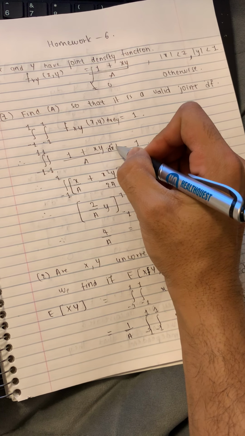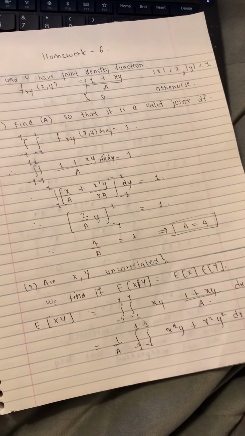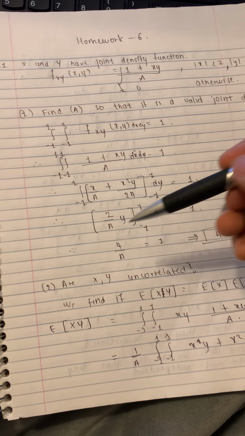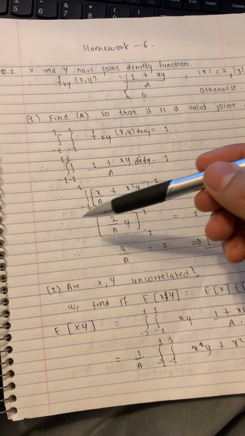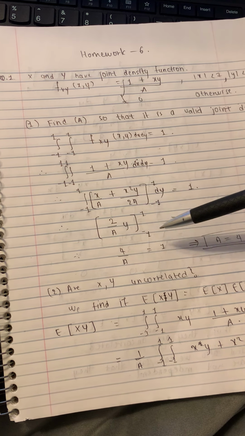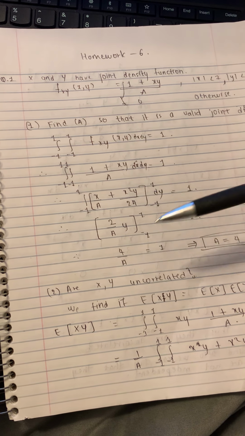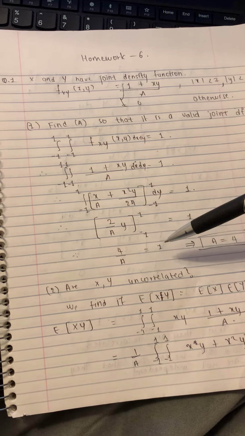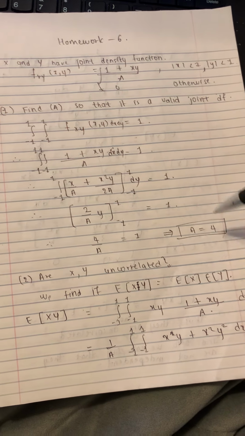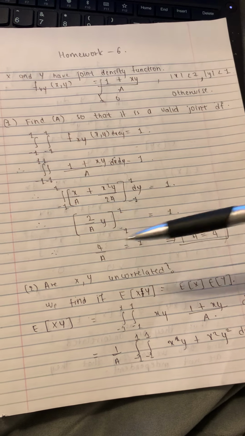Okay, let me just rewrite this. Thus we integrate it with respect to y, so we have 2a by y and the limits are minus 1 to 1. By substituting the value we get 4 by a equals 1, which gives that a is equal to 4. So we solve the first subpart where we have to find the value of a.